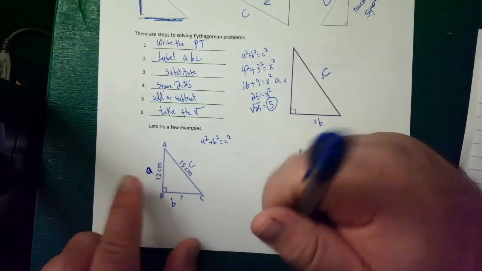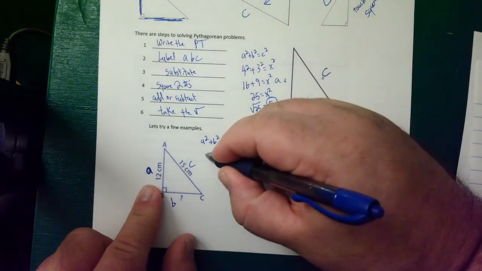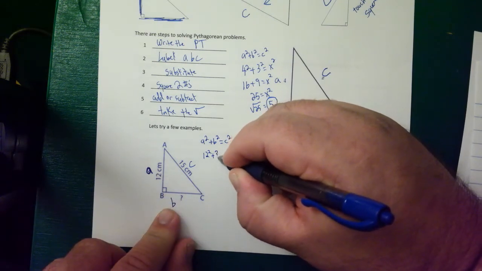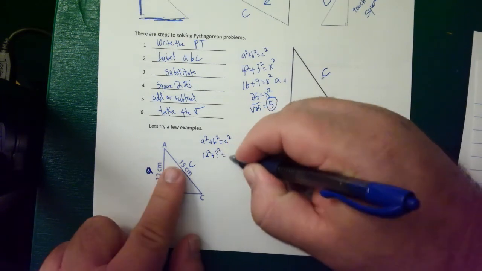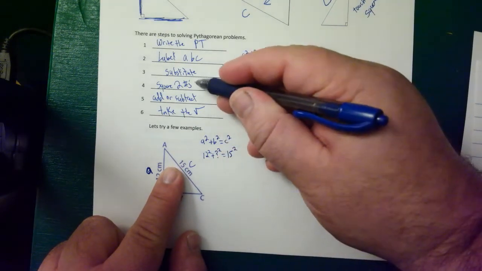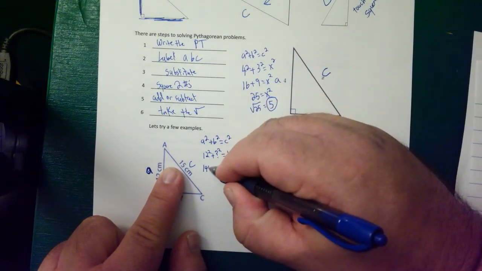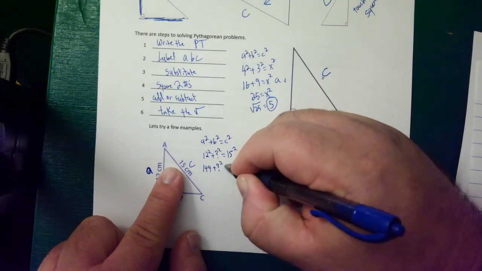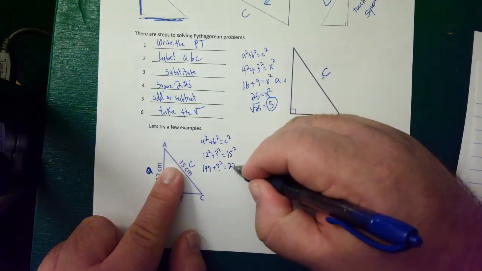So I'm going to substitute, which is step 3. So I've got 12 squared plus question mark squared equals 15 squared. The next step is to square 2 numbers, so that would be 144, 12 times 12. I don't know what question mark squared is, and 15 squared is 225.